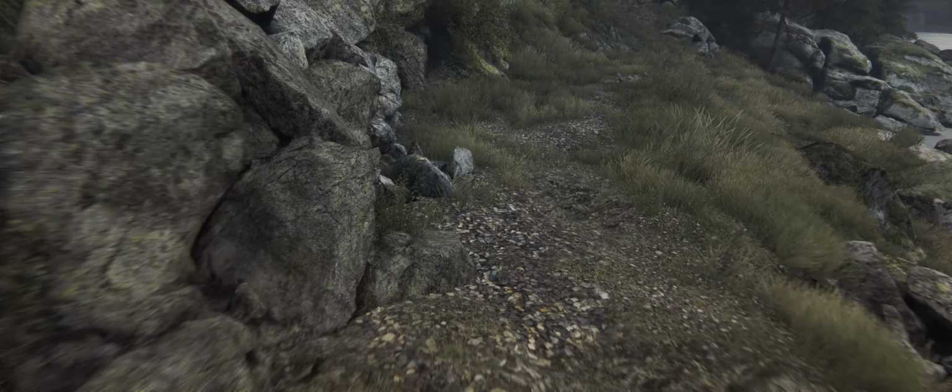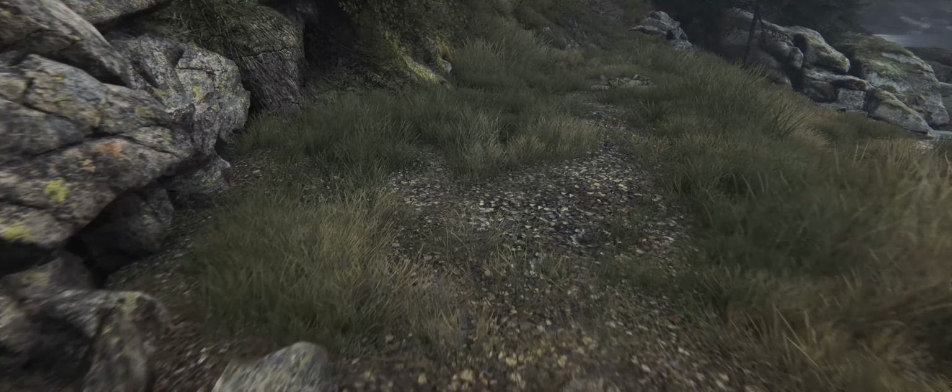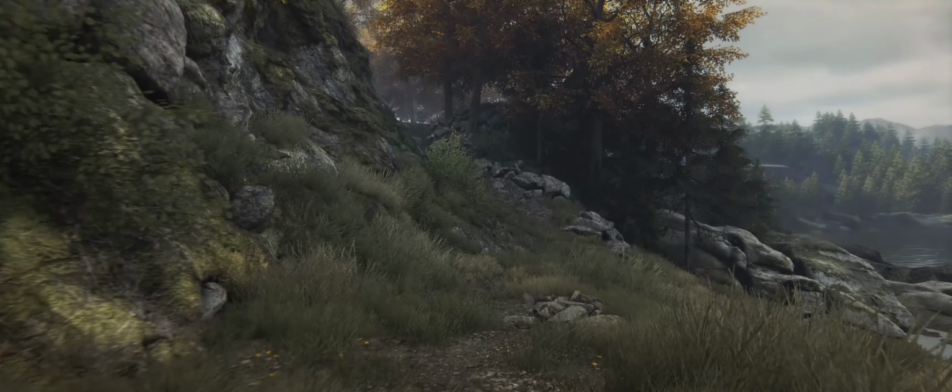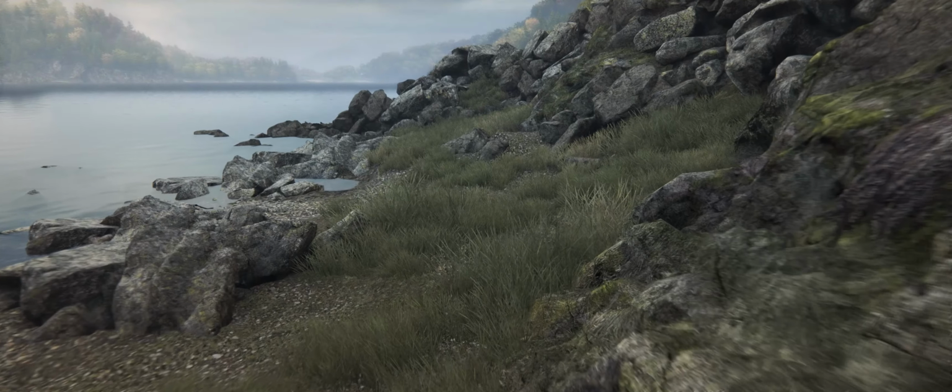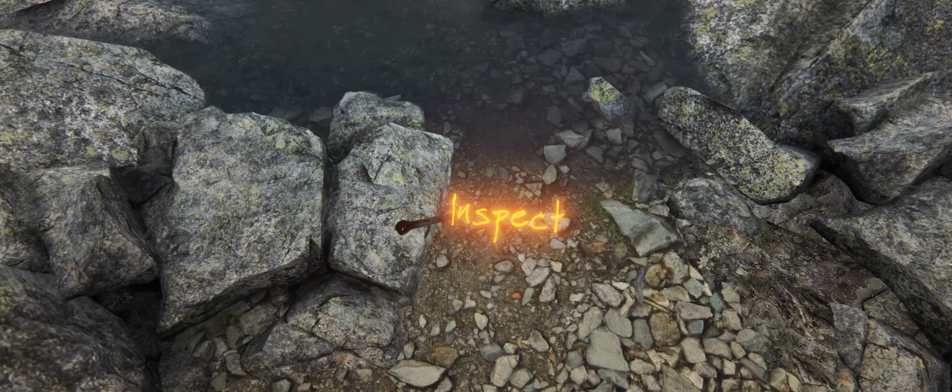Something tells me to go down here, so I'm going to go down here. Something down here by the water. Yes, there is.